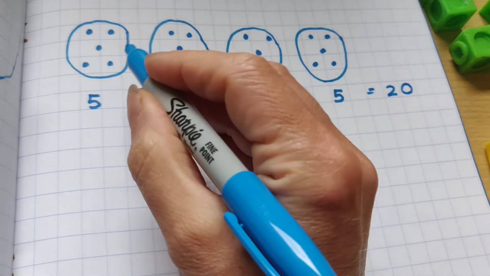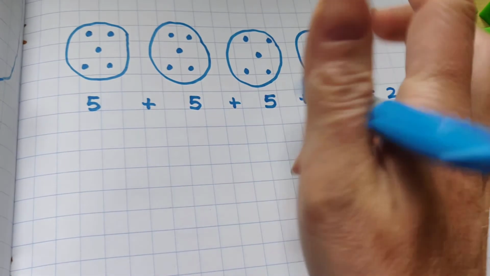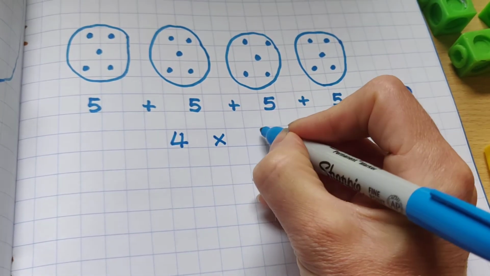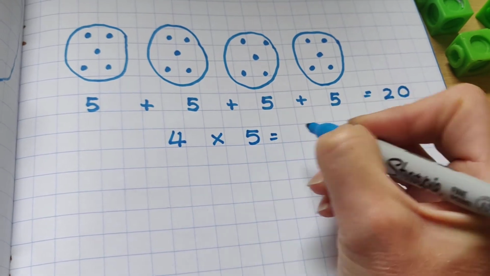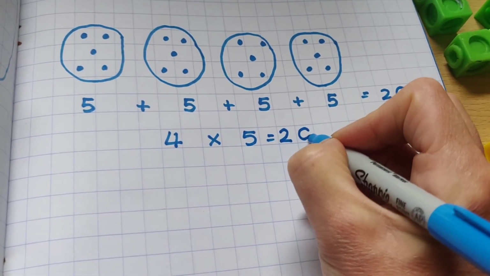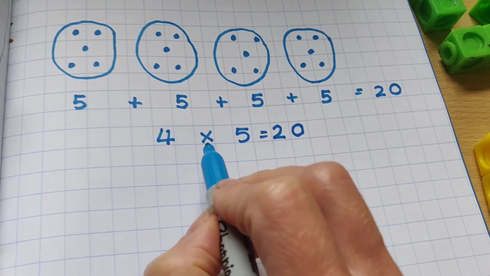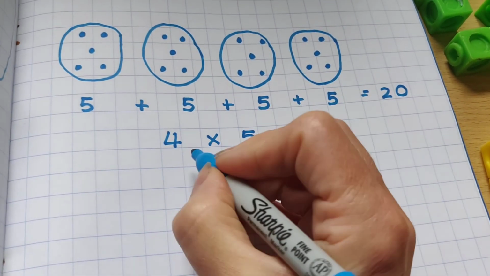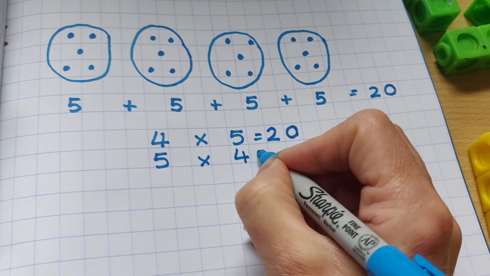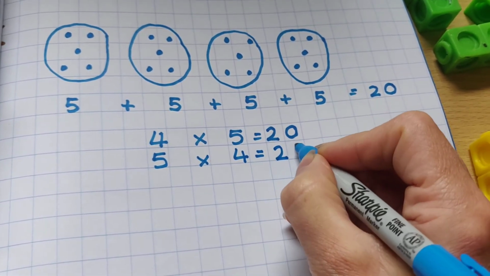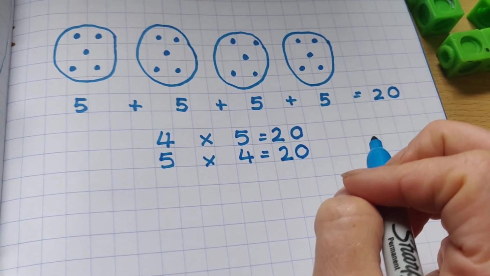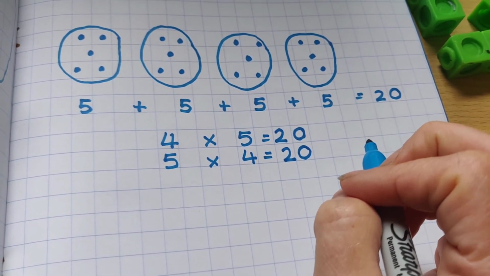I've also got 4 groups, 1, 2, 3, 4 groups of 5 in each group. Still 20, my total number. I'm just showing it as a multiplication this time, and again I could swap those over and say 5 times 4 equals 20.